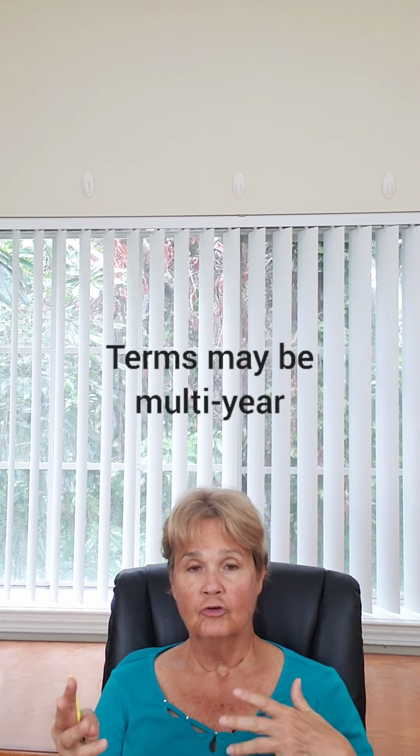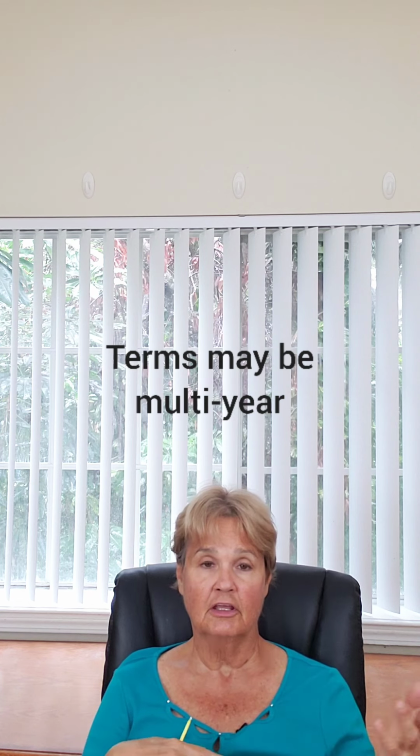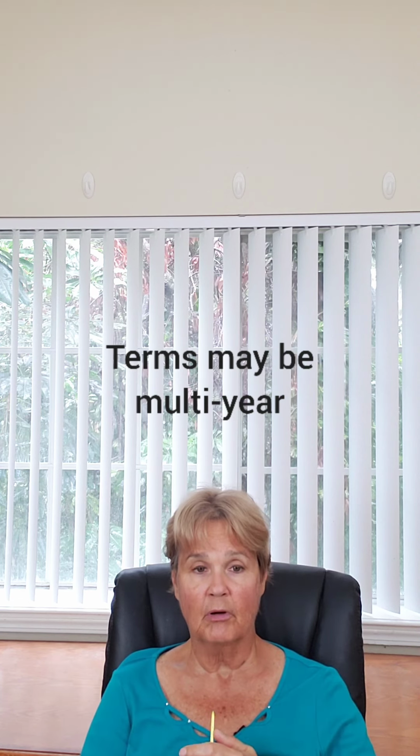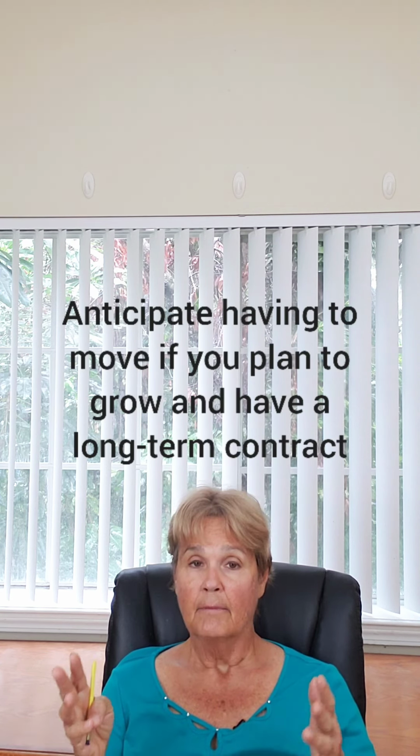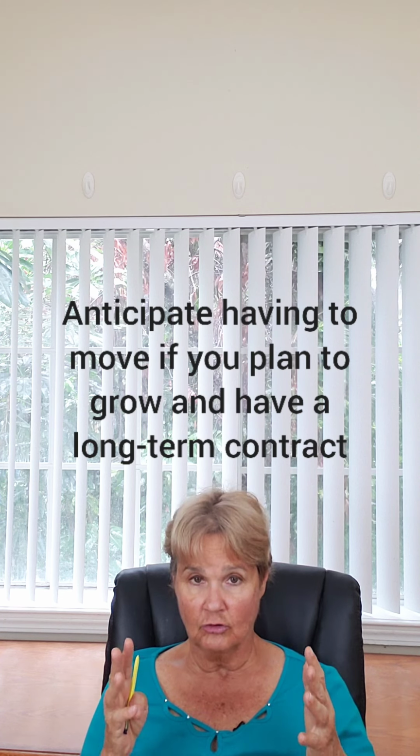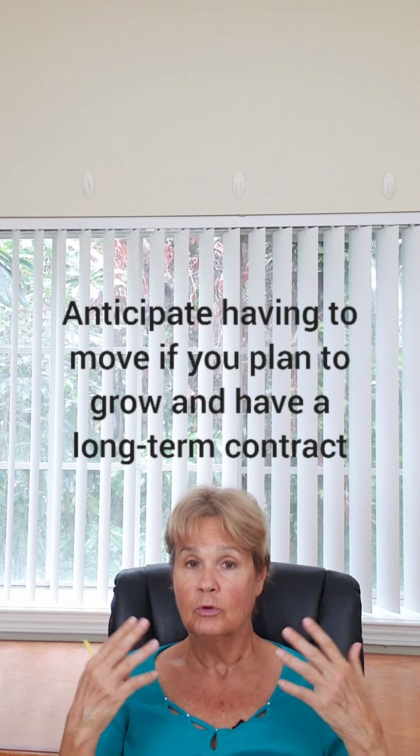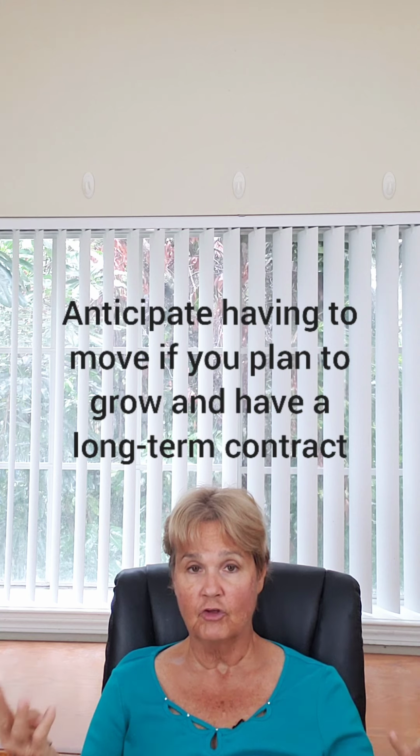So they may be multi-year. 1 year, 2 year, 5 year, 10 year, 15, 20, it depends on the property. And one thing in particular to be aware of, if you are a startup company coming into a space, anticipate whether or not you plan to outgrow your space, because you want to look in your lease if you think you will need more space in the future.